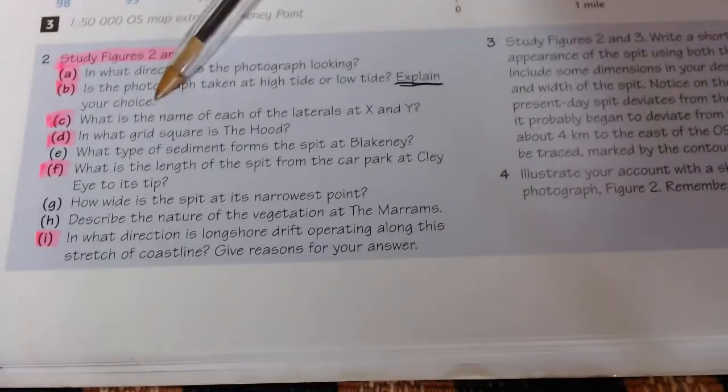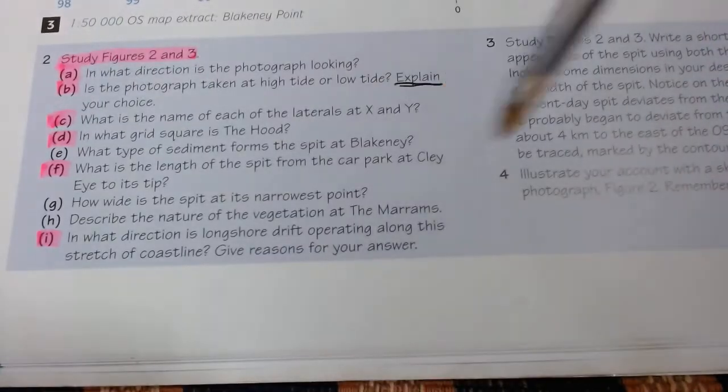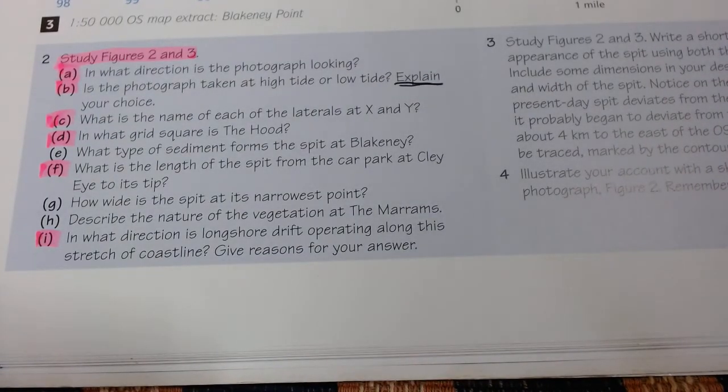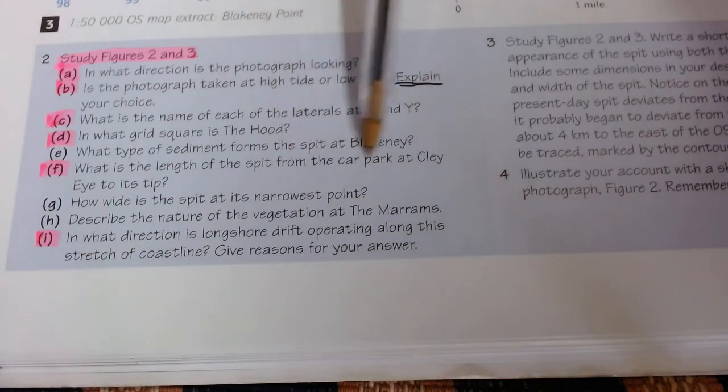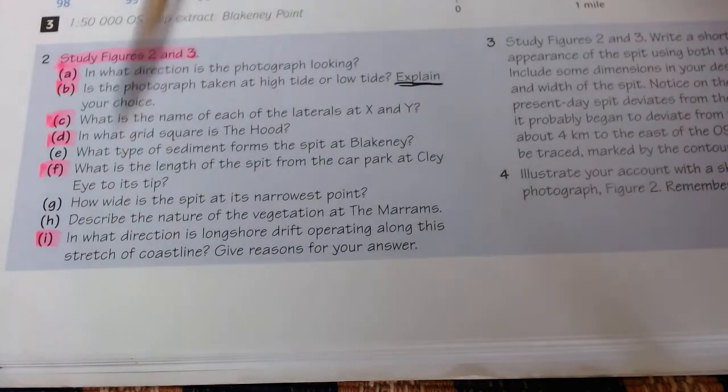What is the name of the laterals at X and Y? You'll have to look at the photo at X and Y and then try to identify them somewhere on the map. In which grid square is the hood? You'll have to find the area that's called the hood and then give me the 4-figure grid reference. F. What is the length of the spit from the car park at Clay Eye to its tip?